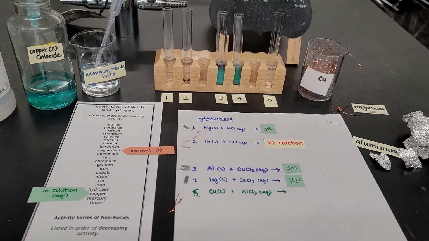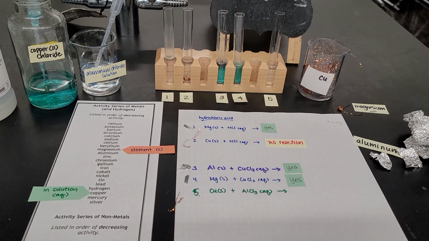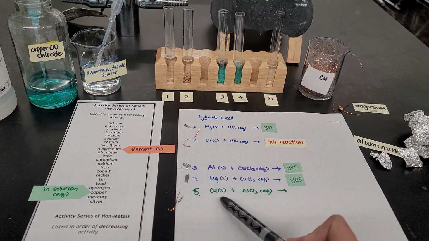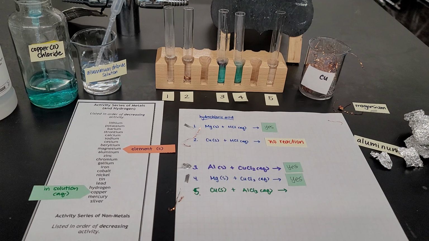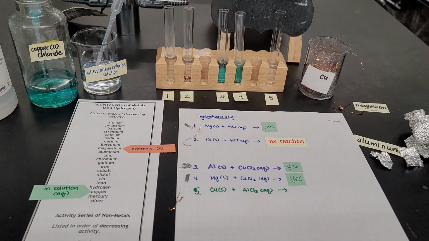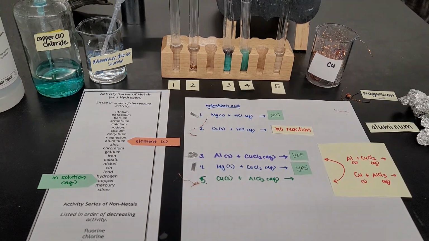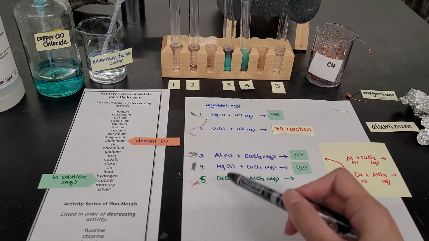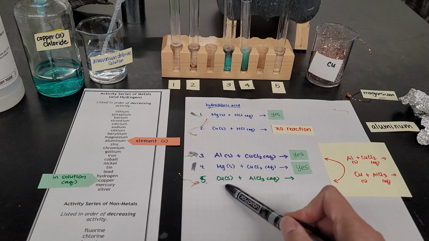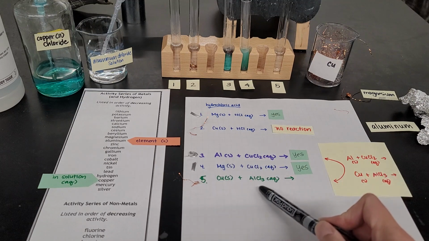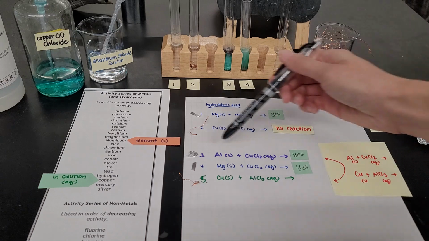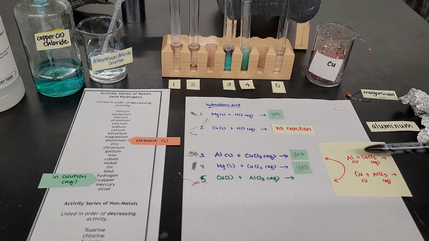So I'm going to put a yes for reaction number 4. Okay, and then the last reaction that I wanted to show you, reaction number 5, I wanted to mix copper solid with a solution of aluminum chloride. The reason I wanted to show you this is because it's almost like the opposite of reaction number 3. I wrote it over here just so you can focus your eyes on the two metals.